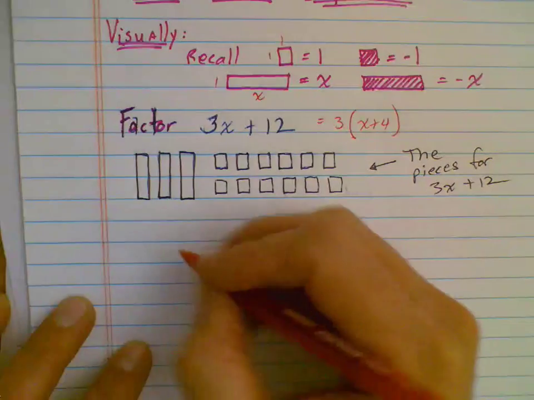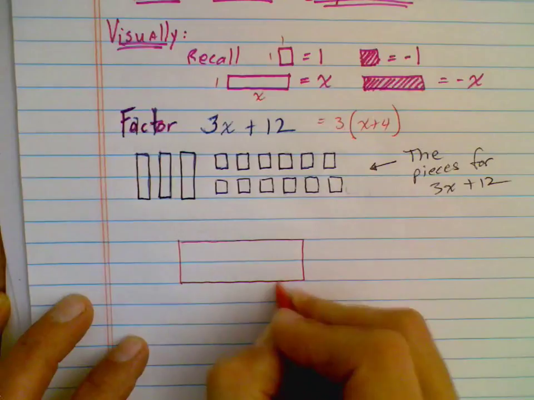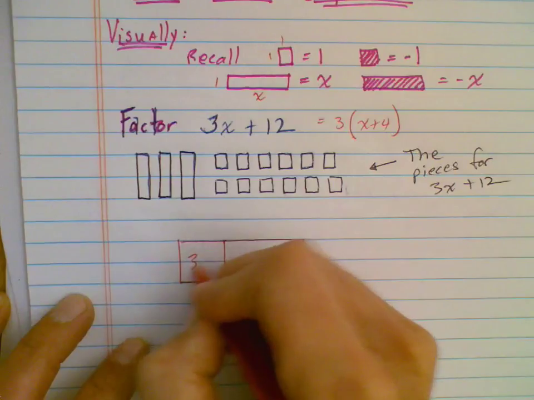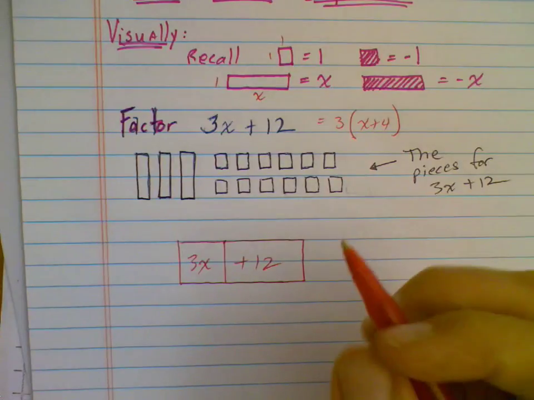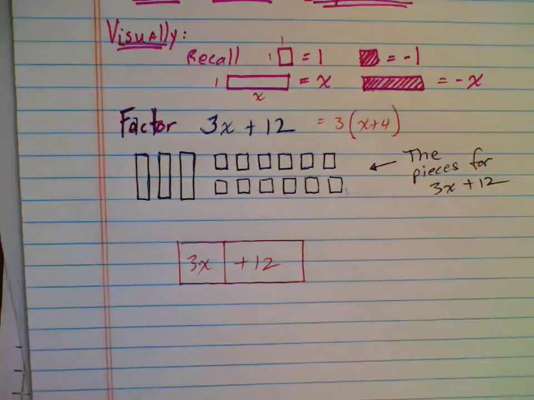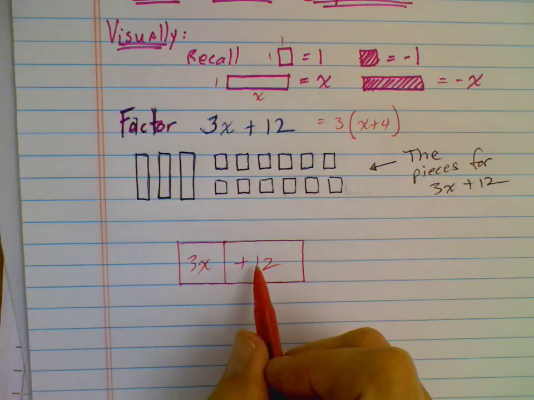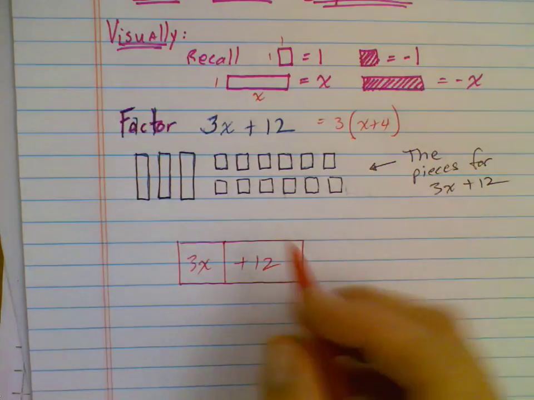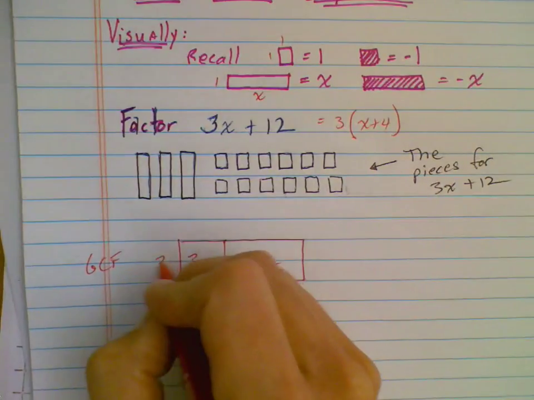What I'm going to do is just draw a rectangle. All right? I'm going to draw a rectangle, and I'm going to break it apart into 2 pieces. One piece is going to be 3x, and the other piece is going to be plus 12. And I ask myself, what's the most I could divide 3 and 12 by? What's the biggest factor I can divide into 3 and 12? Well, the factors of 3 are 1 and 3, and 3 is certainly a factor of 12. So the greatest common factor for 3 and 12 is 3.